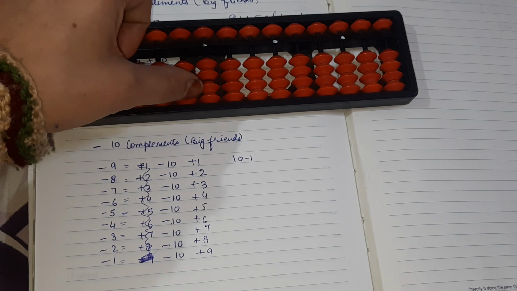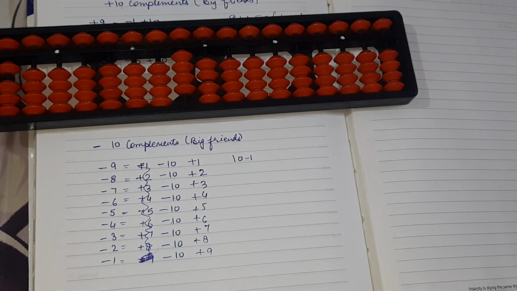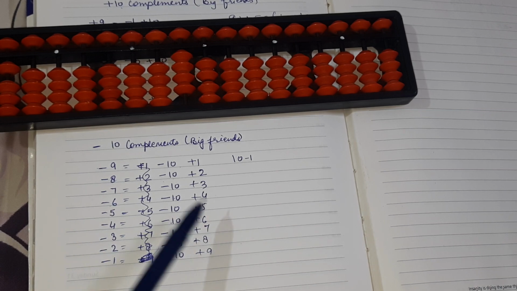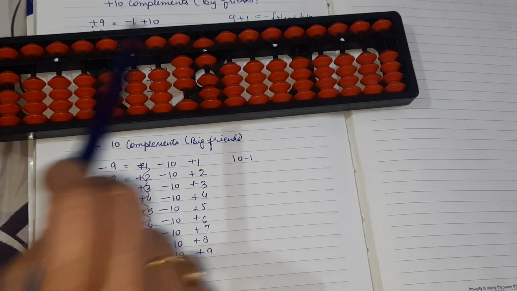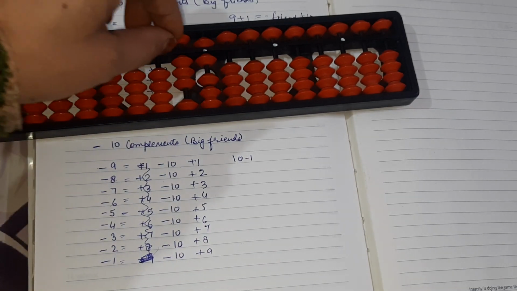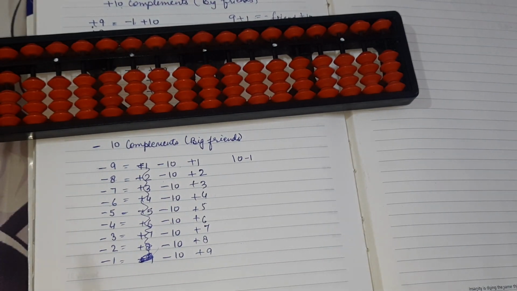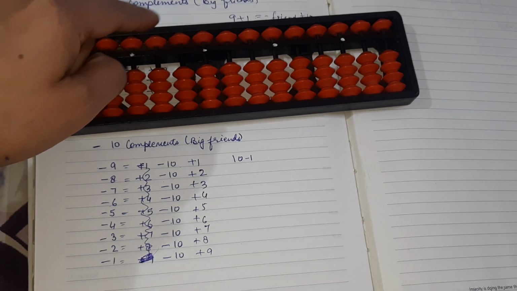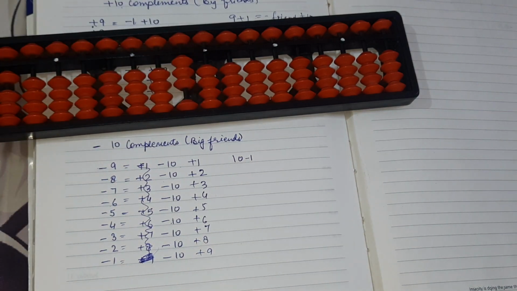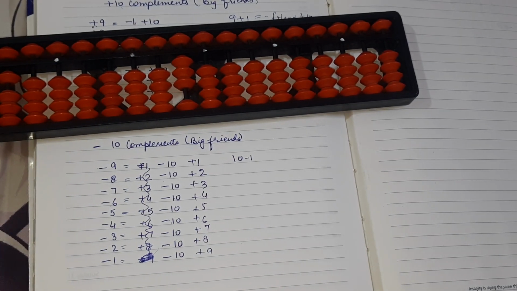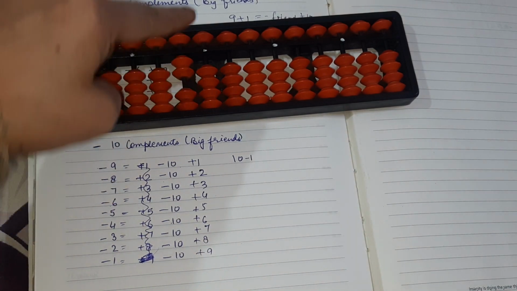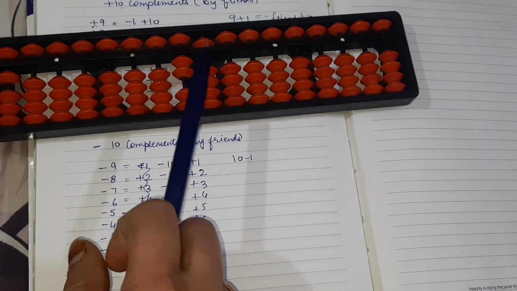Let's take 40 this time and subtract 4. What is the complement for subtraction of 4? Minus 10 plus 6. So your answer is 36. Now make 0 again. Now let's take 30. Now you need to subtract 5. How are you going to subtract 5? Minus 10 plus 5. So your answer is 25.